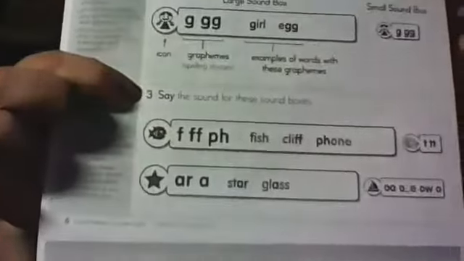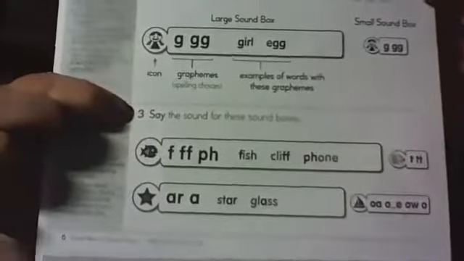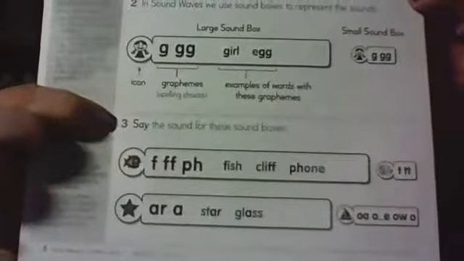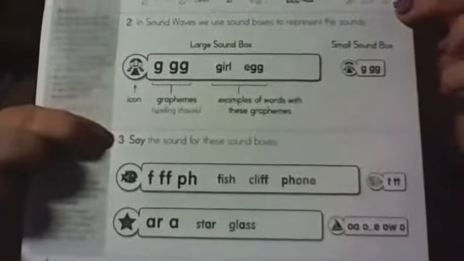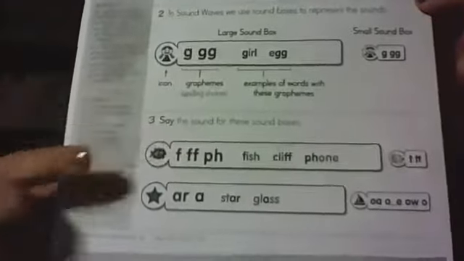Can you see number 3 on your book? Point to the number 3 so that you know that you're on the right place. Point to that number 3 in your book. Say the sounds for these sound boxes.